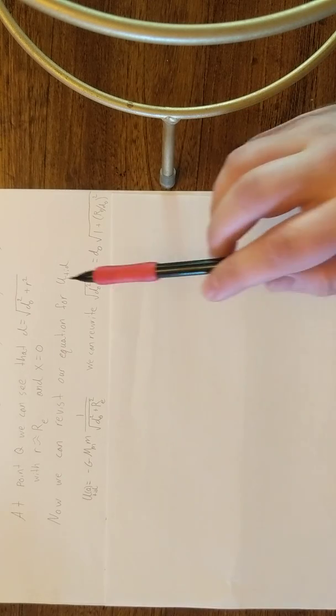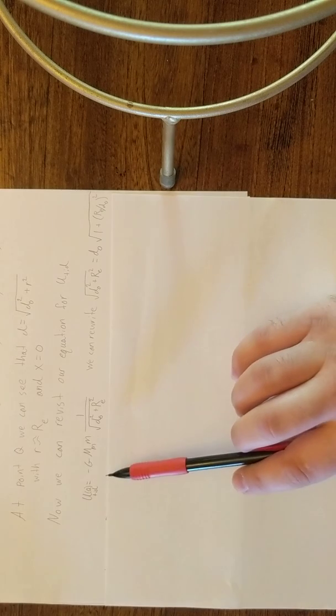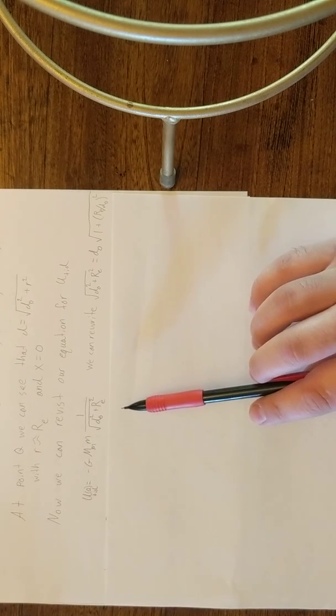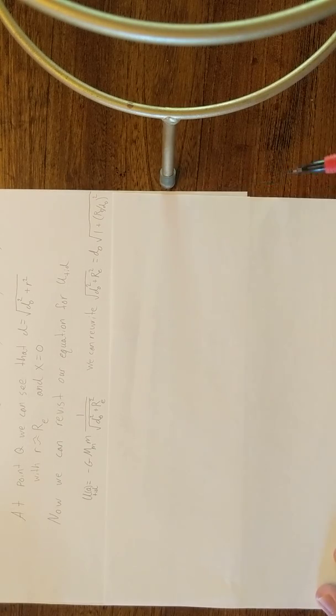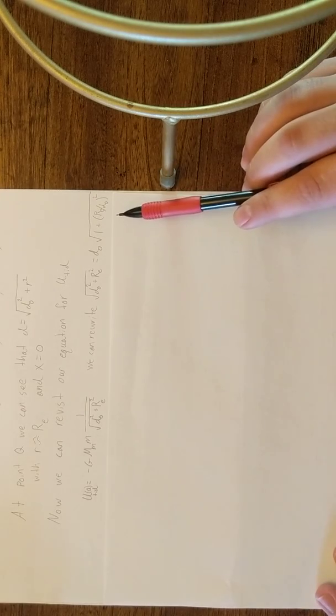So now with this, we can revisit our expression for U tide of point Q, and we can plug in our newfound D, and it gives us this. Now this is somewhat ugly, so we need to rewrite it, and this is something we've done before in class. It's not too bad.